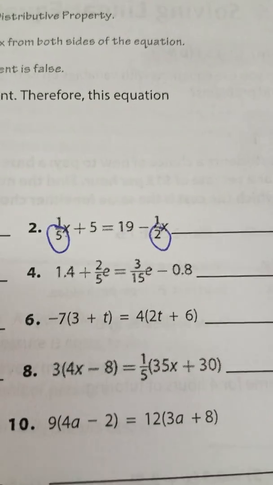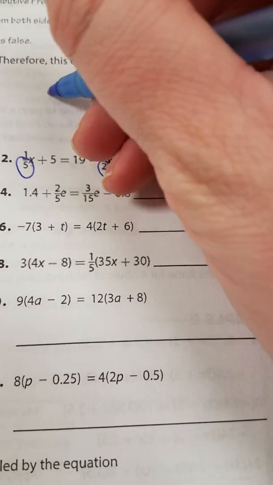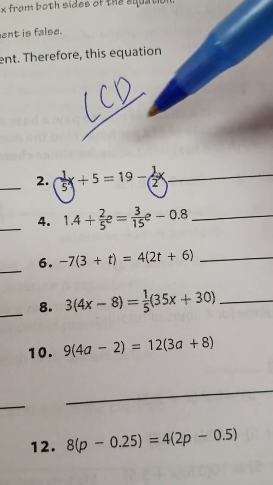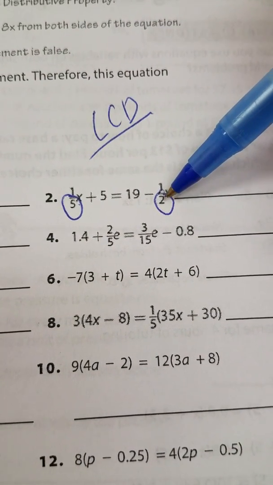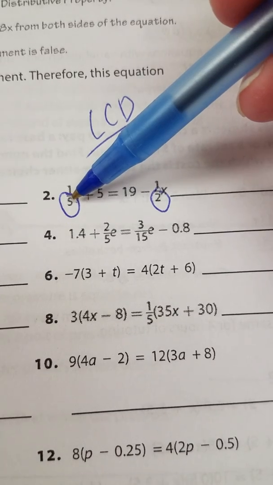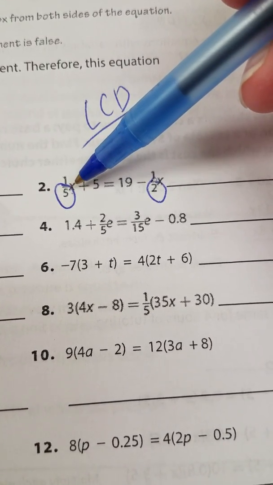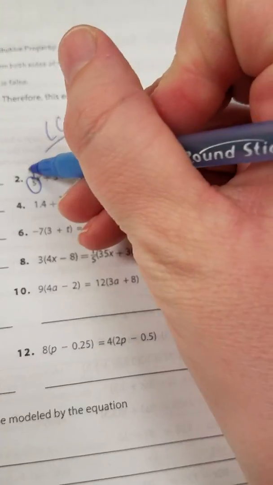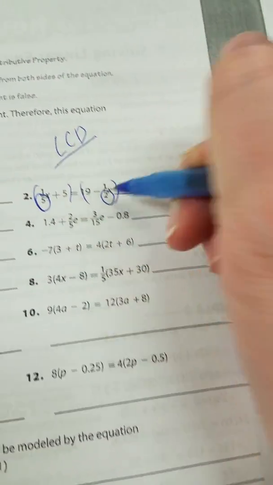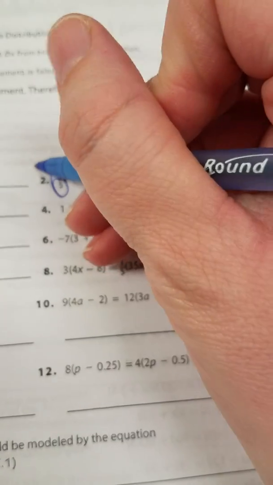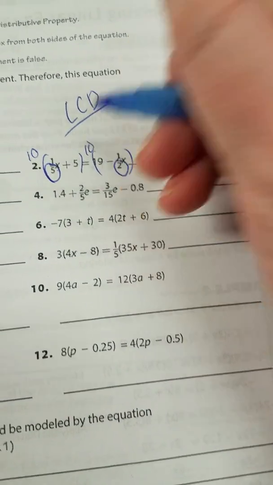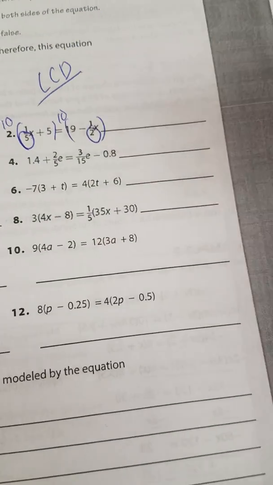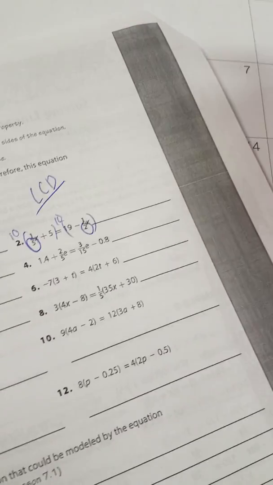And the goal is to find the least common denominator, so the number that they both multiply into. So 2 goes into 10 and 5 goes into 10, right? So if you were to multiply by 10, you'd be able to get rid of that. So that's where we put parentheses around it. Remember doing that? If you don't, that's okay. I will show you. I'm going to rewrite this as we go.